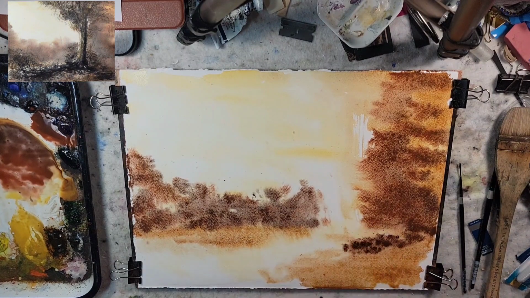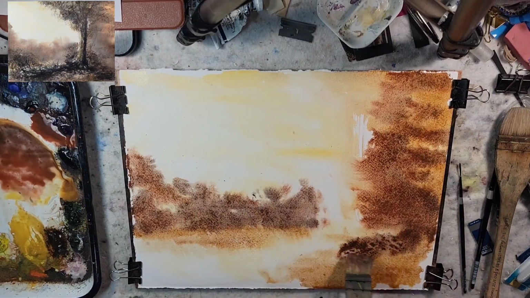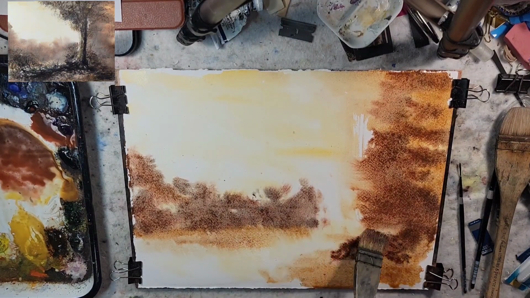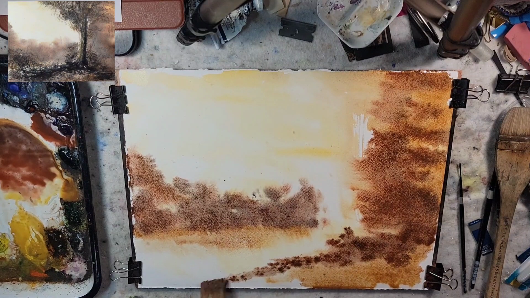Let me pause the camera. I think somebody's walking in. All right, so we'll have the shadow of the tree and the trunk. The fallen tree will come down here.